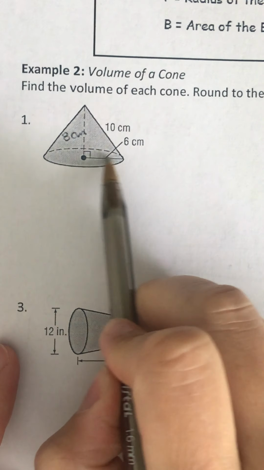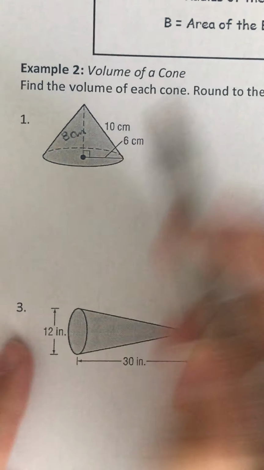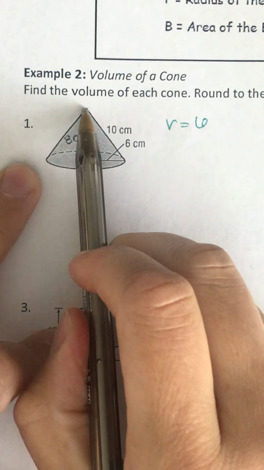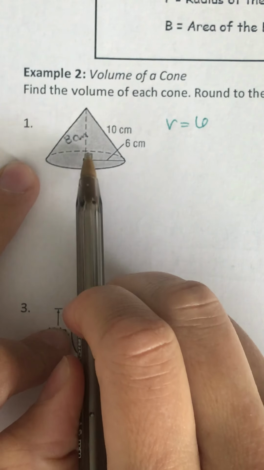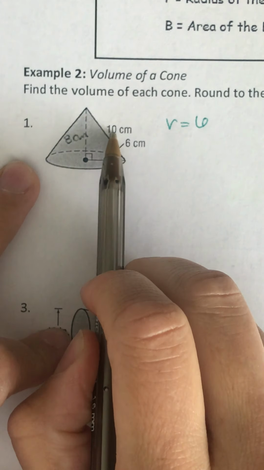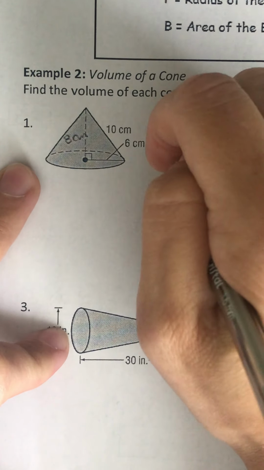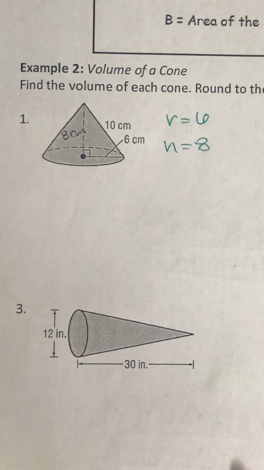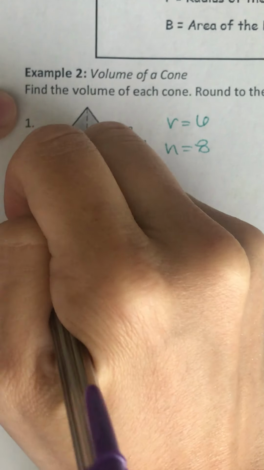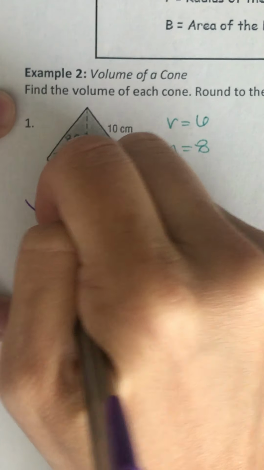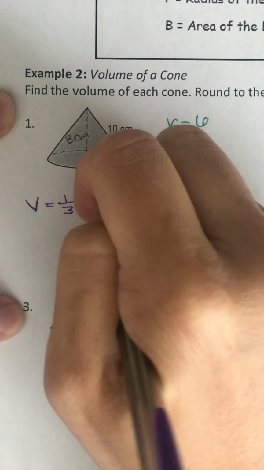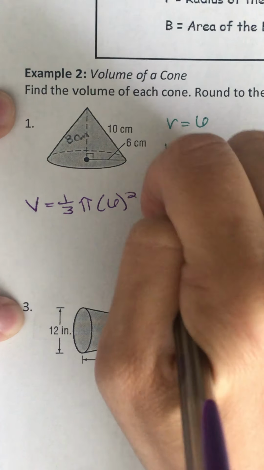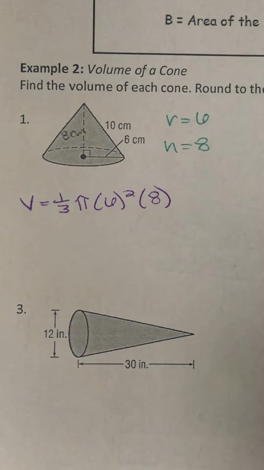The radius of my base is 6. The height goes from the tip of the cone to the center of the cone, so not that 10, it would be 8. So my formula is 1/3 pi 6 squared times 8.